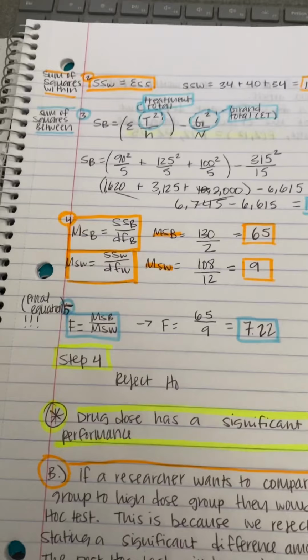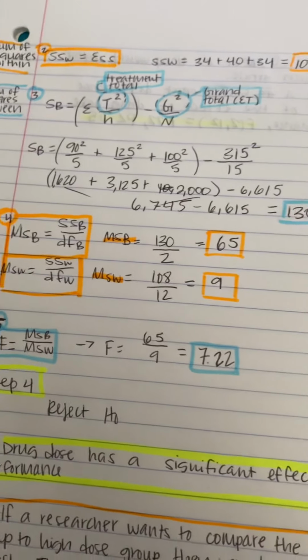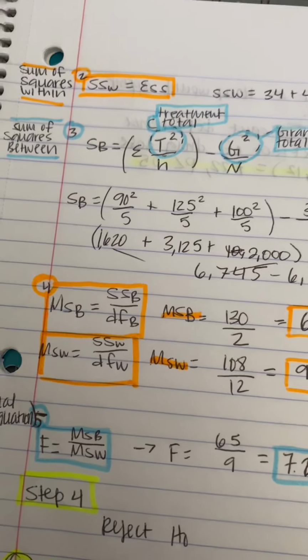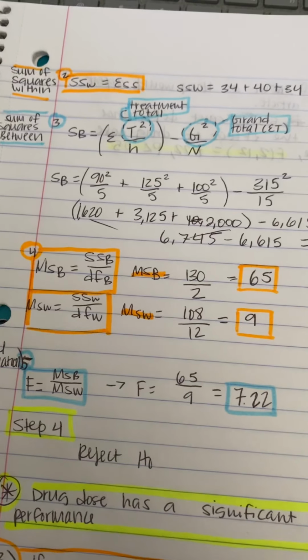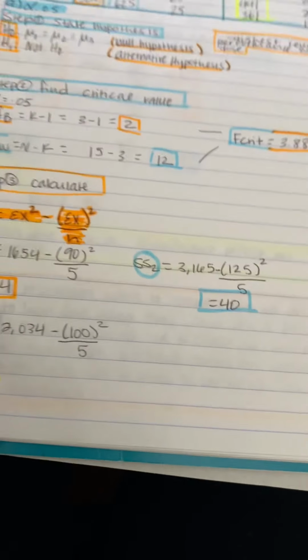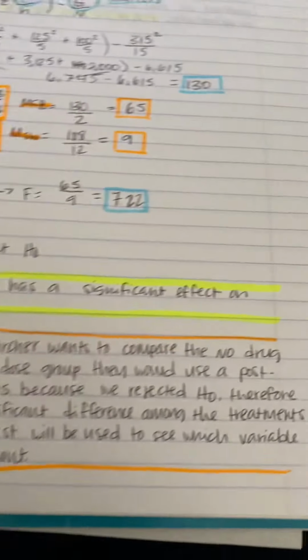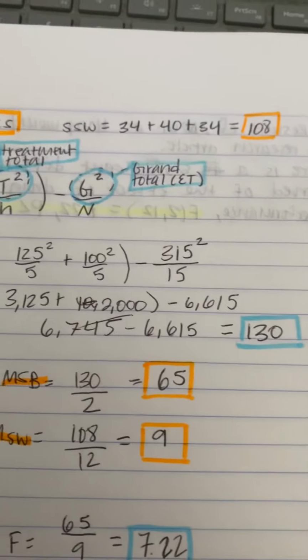Then right here, the second equation that we would be using is the SS within, and that equals the sum of the squares, which is simply adding 34, 40, and 34 that we got from this equation. So that's what we do here, and we get 108.